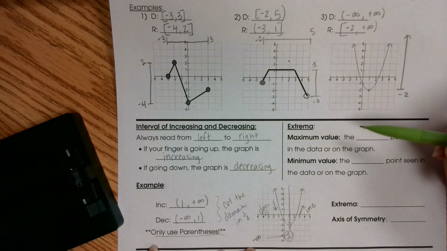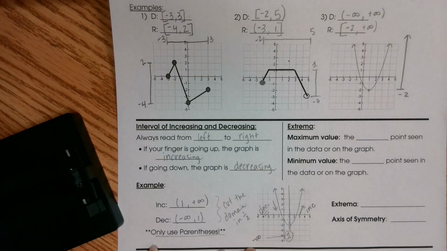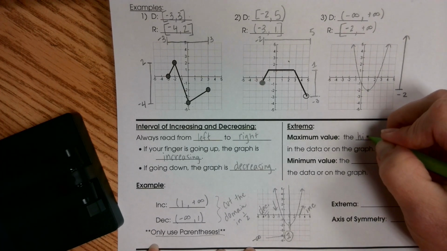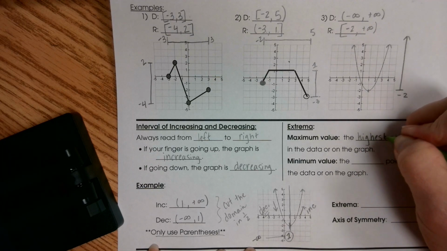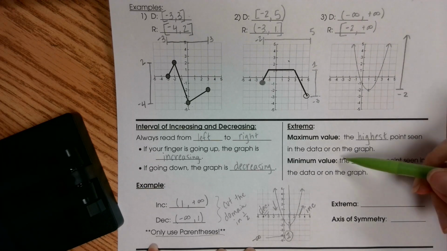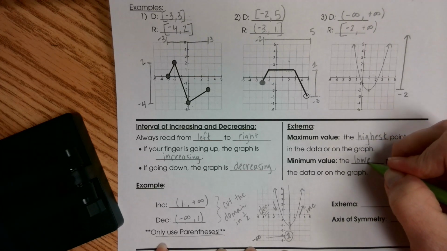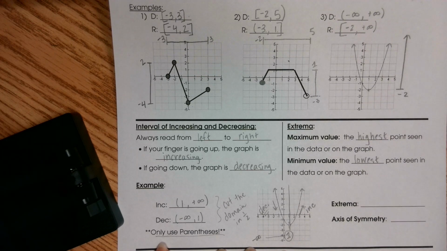All right, so extrema. A maximum value is the highest point seen in the data or on a graph, and my minimum value is the lowest point seen in the data or in the graph.